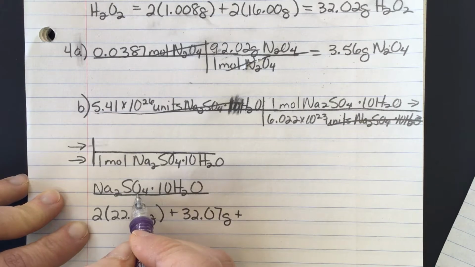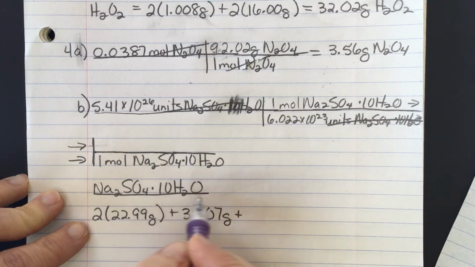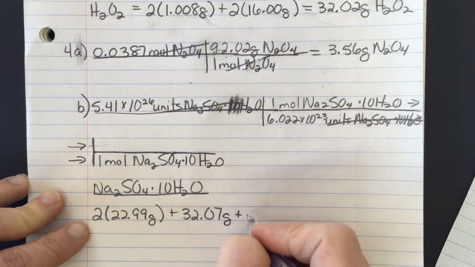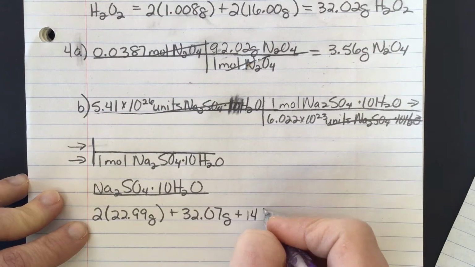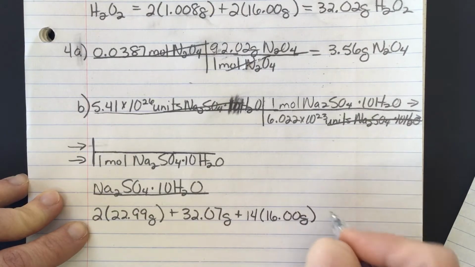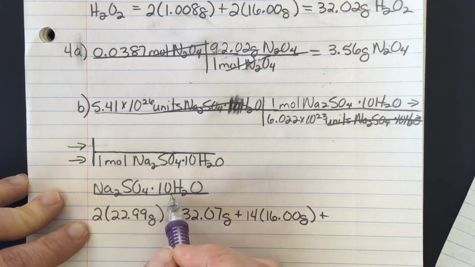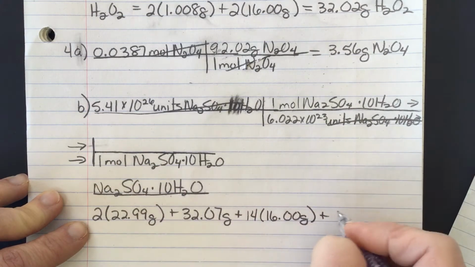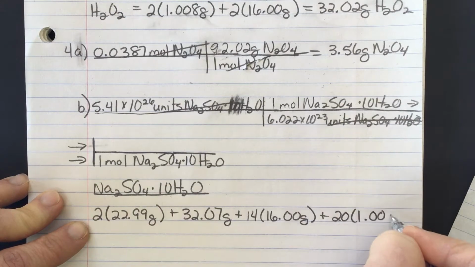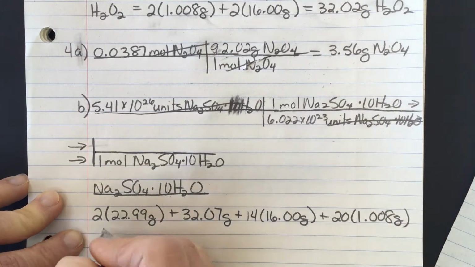Now be careful with your oxygens because I have 4 here, but I have 10 here because I have to multiply by the coefficient out front. So I have a total of 14 oxygens. So 14 times 16.00 grams. And then I have 20 hydrogens because it's 10 times 2. So 20 hydrogens at 1.008 grams.